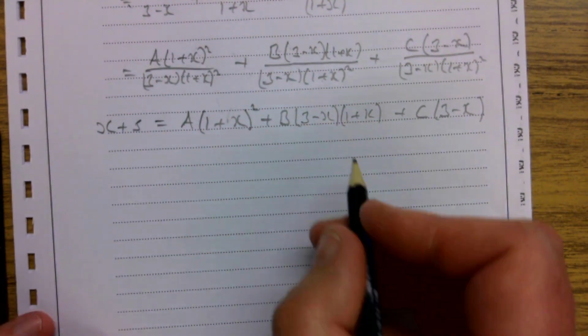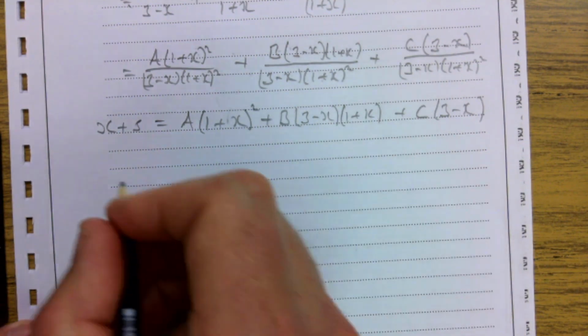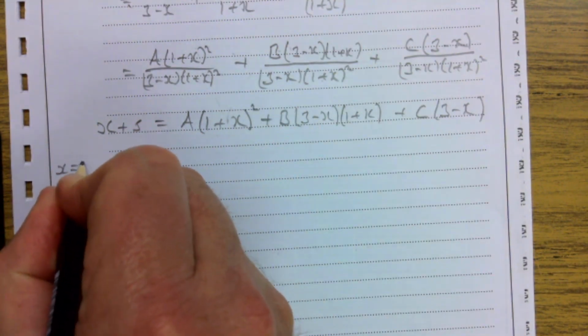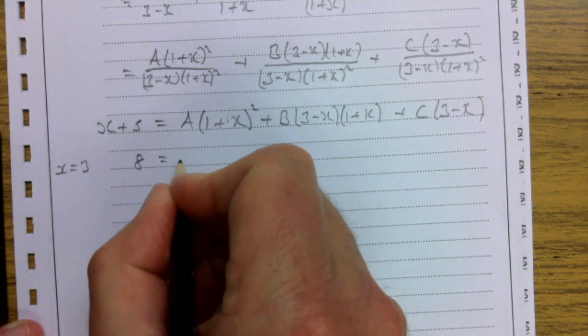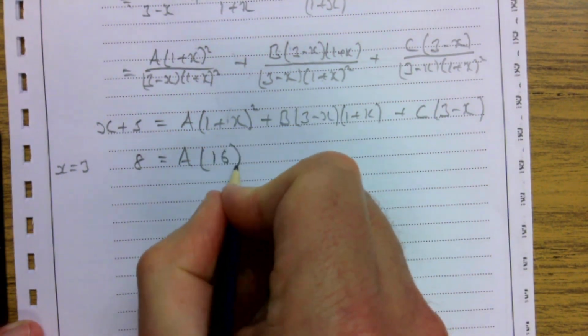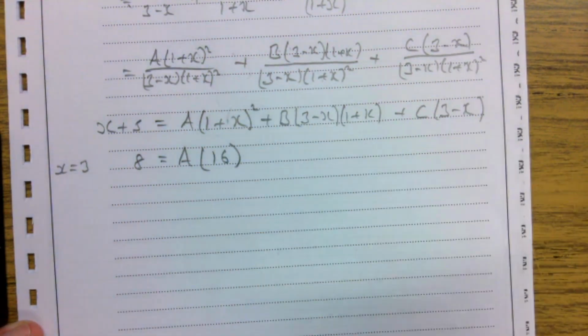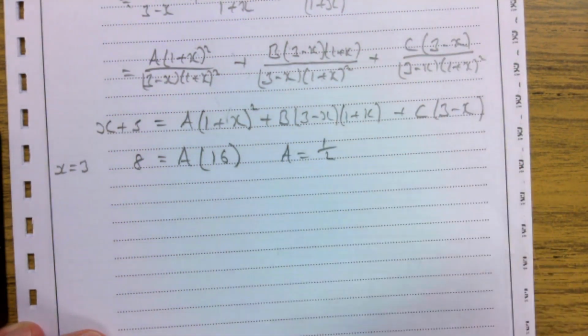So I think our first obvious one is to let x equal 3. x is 3, that gives me 8. 1 plus 3 is 4, so it's going to be 16, and that disappears, and that disappears, so that means A is a half.